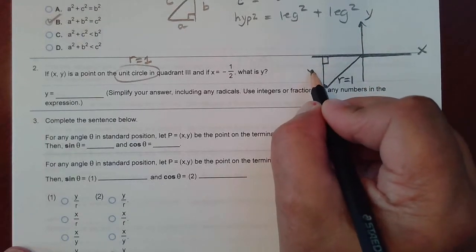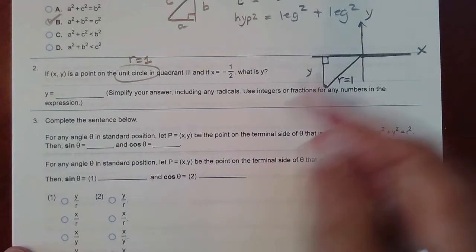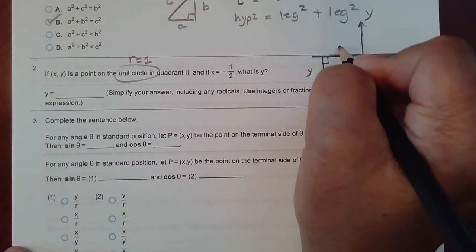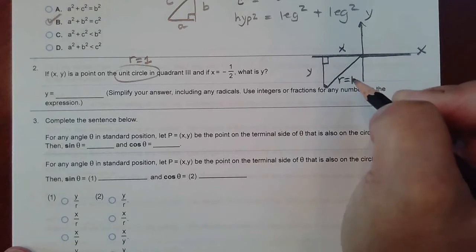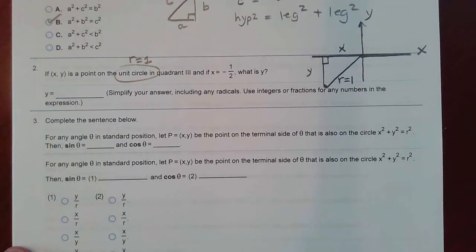Remember, the leg that goes up and down will be the y. The leg that goes horizontally will be your x, and that's called r. And you are given a bunch of definitions with respect to x, y, and r that were all defined using x, y, and r.